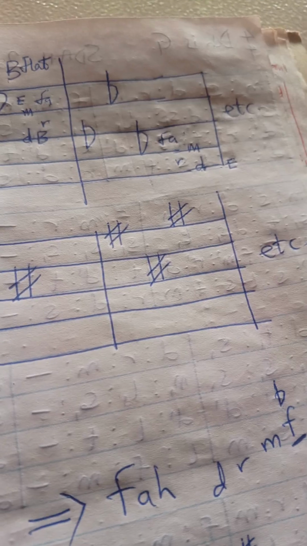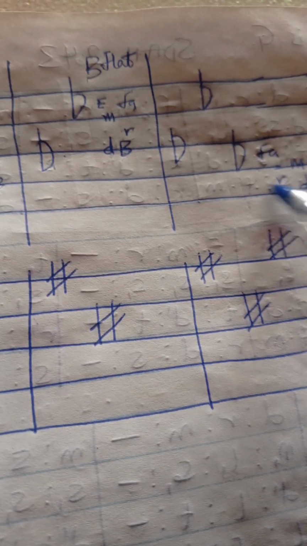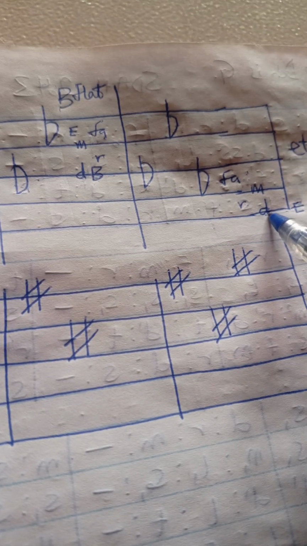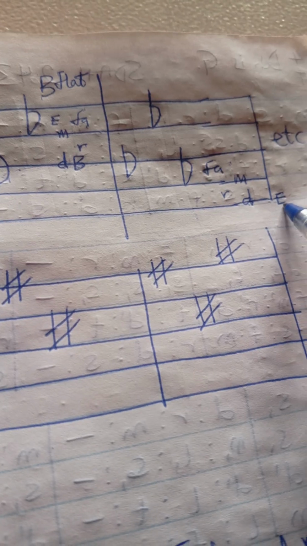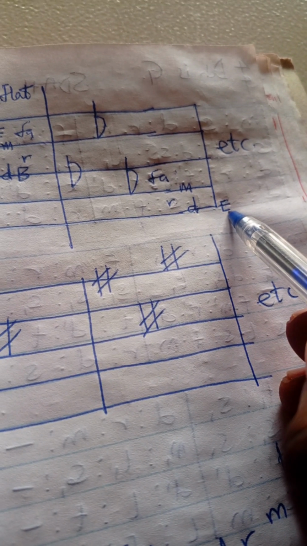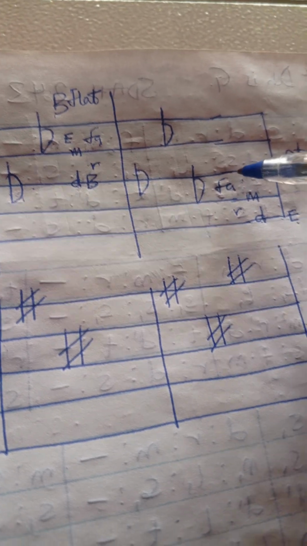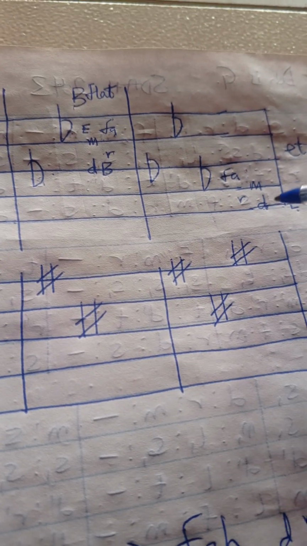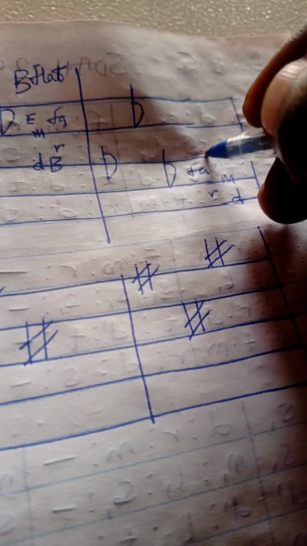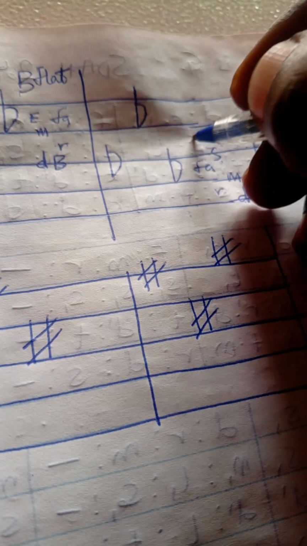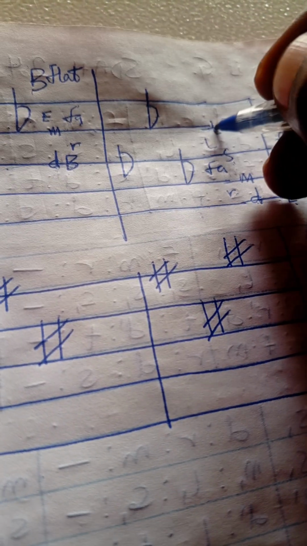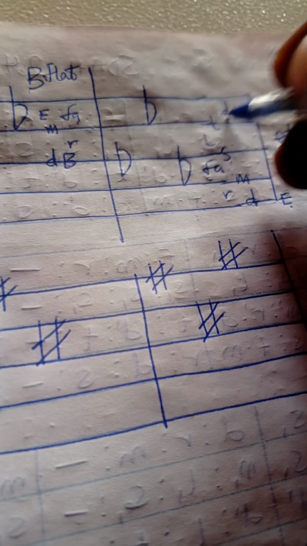Now let's see this one. The do fell on the first line. Let's try to run the scale upwards and see. So do, re, mi, fa, so, la, ti, do.